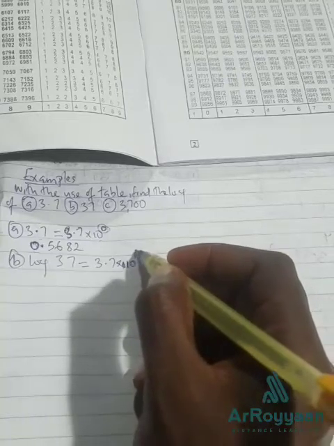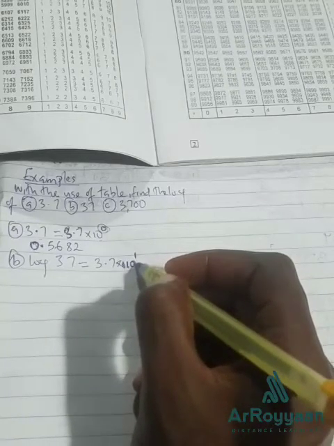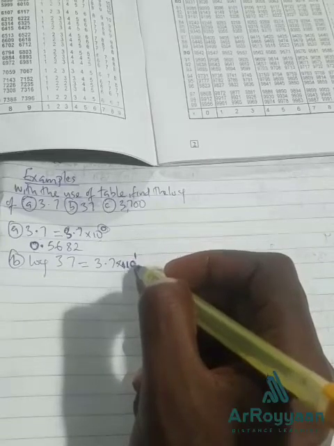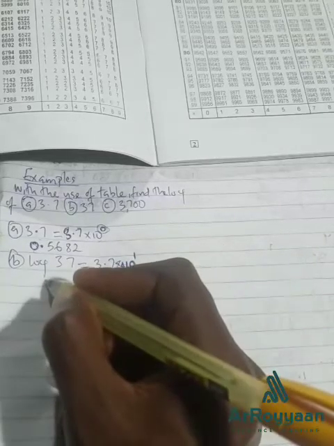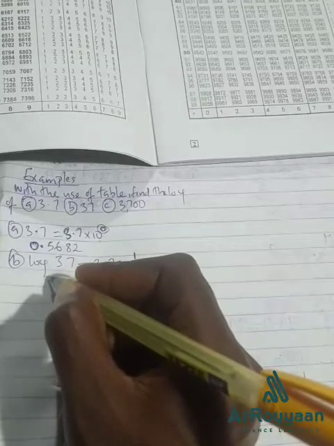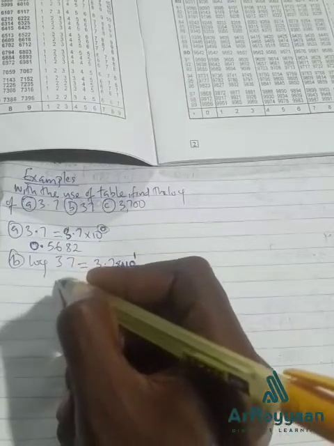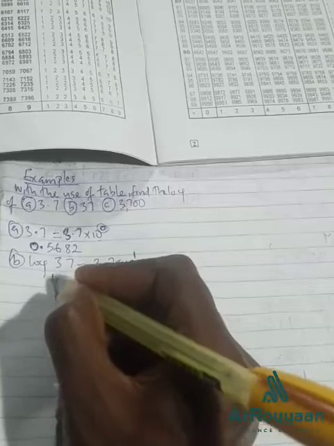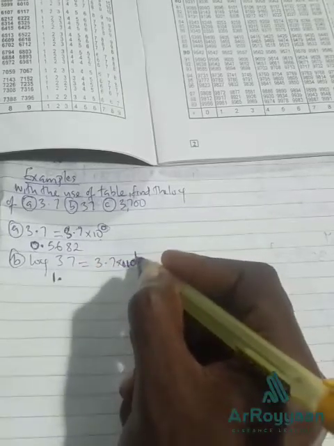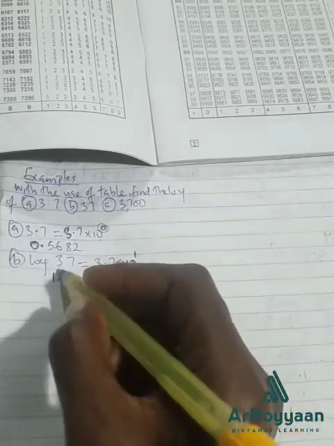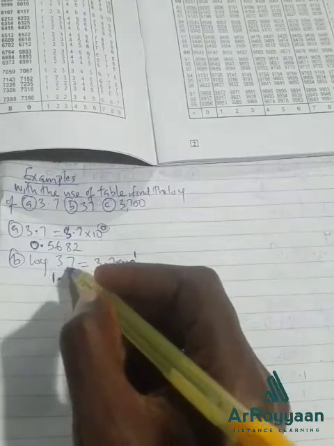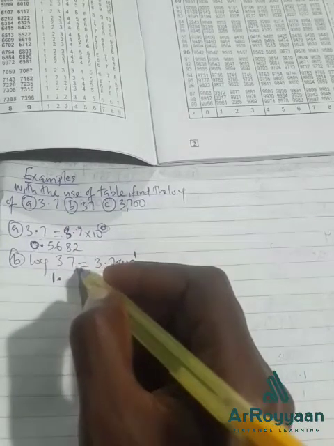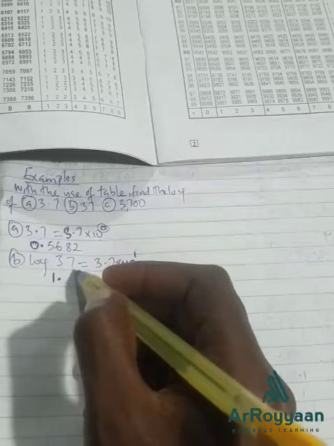Since we have gotten the power of 10, that will be 1. So we start solving for our log of 37 to be 1 point, the one we got here. Now if you look for the log of 37, there's no decimal point here, so there's no need to ignore any decimal point.